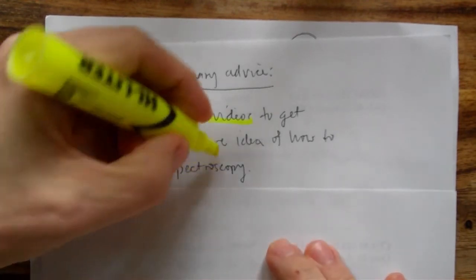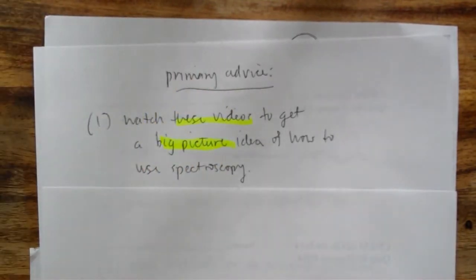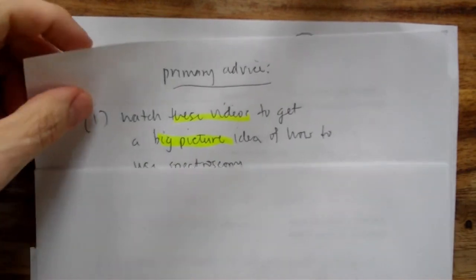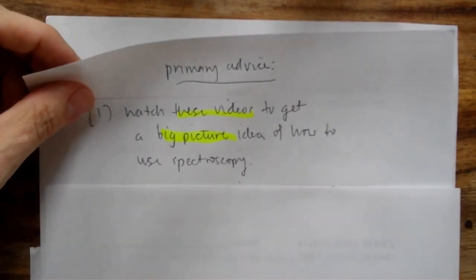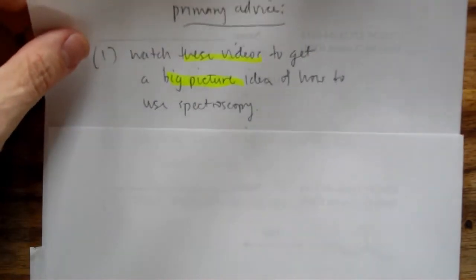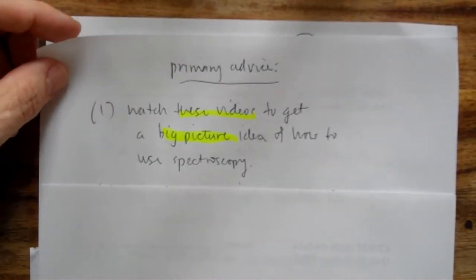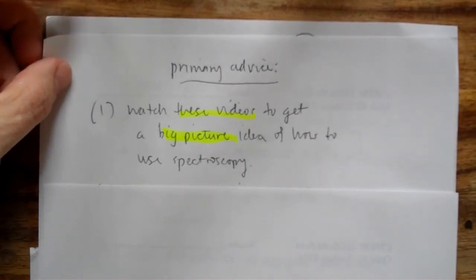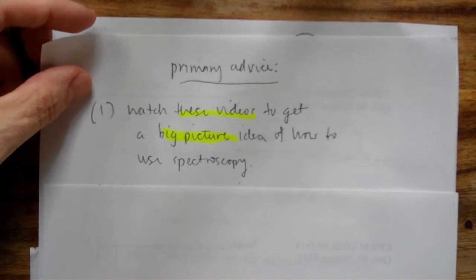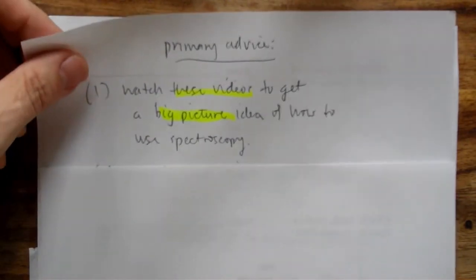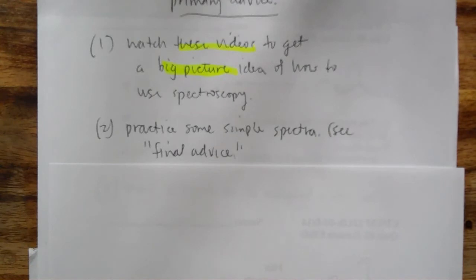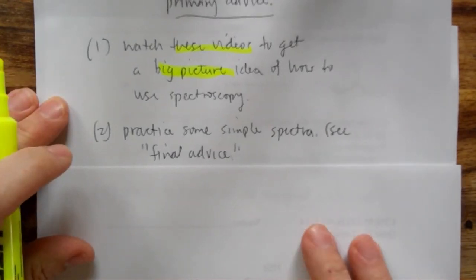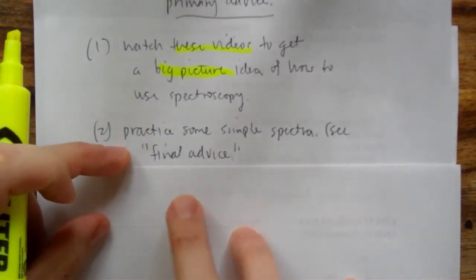You are looking for the big picture idea of how to use spectroscopy. The big picture is far more important than the details, and we'll get the details in time. And I know a lot of times organic students have achieved a lot of success in other courses, and so you sort of come into this class being a master of nuance. It takes great discipline to look for the big picture in this course, and I think you need to do it. All right, second piece of my primary advice is to practice some simple spectra. Now, what are simple spectra?